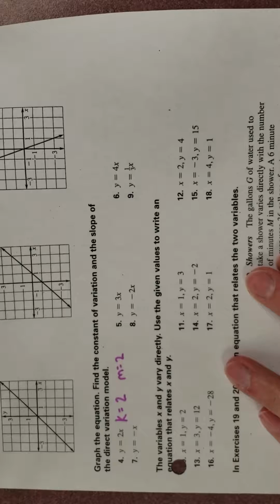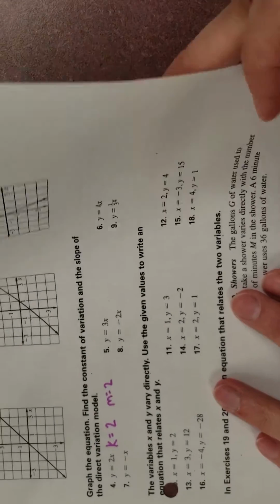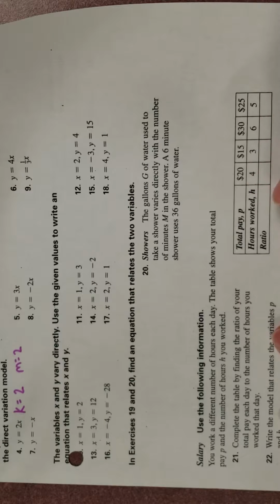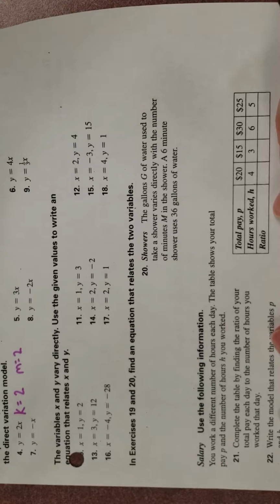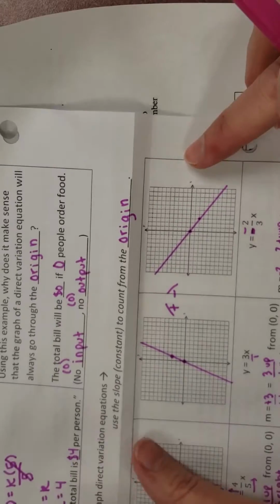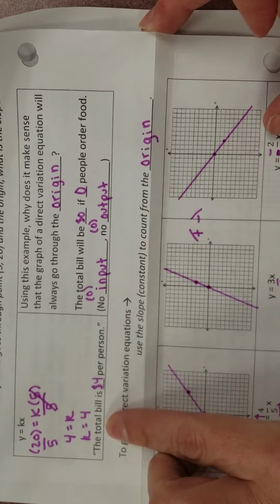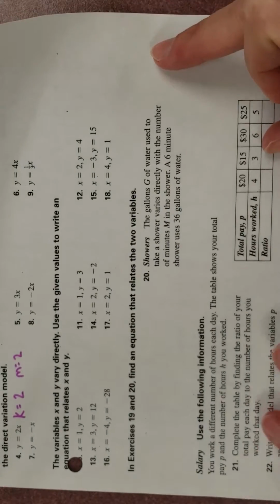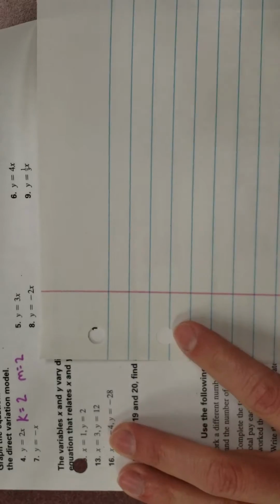Okay, for the next section, it says that these variables, the x and y, vary directly. Use the given values to write an equation that relates x and y. So you need to refer to what we did in our notes here to write an equation. So let me show you. I'm going to skip to a harder one.